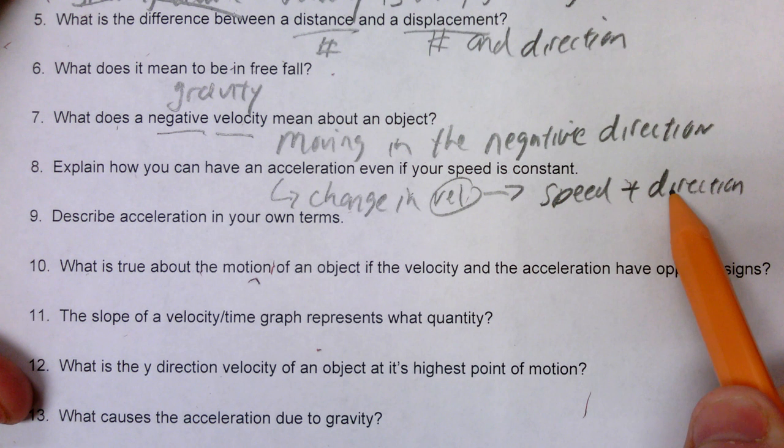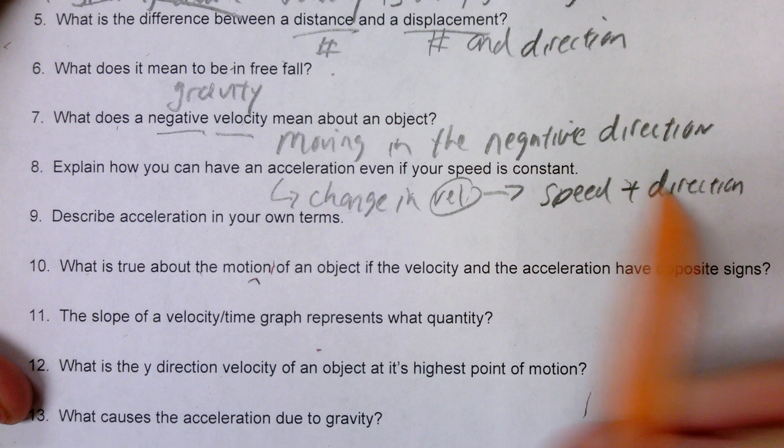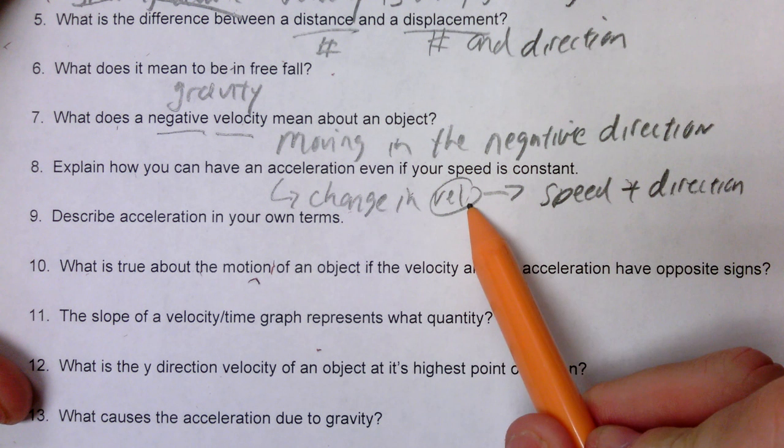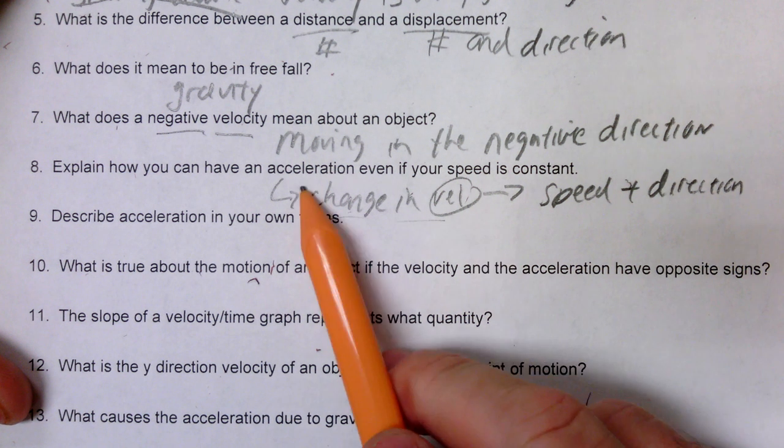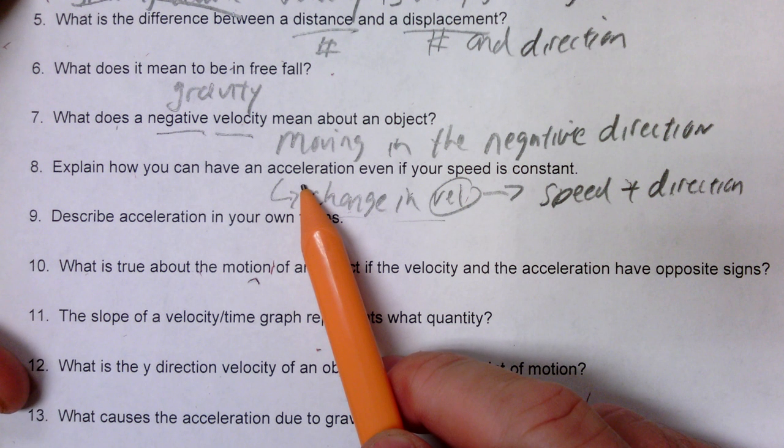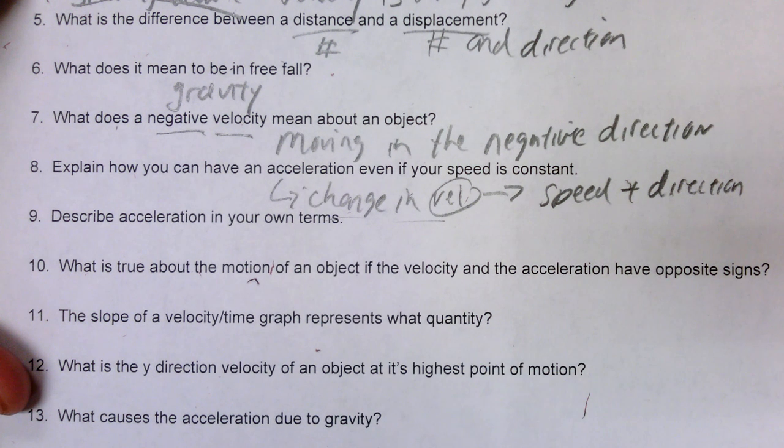If your direction changes, your velocity has changed. Any change in velocity is by definition an acceleration. So going in a circle on a track like a race car, even if the cruise control is set at 55 miles per hour, they are constantly accelerating because their direction is constantly changing.